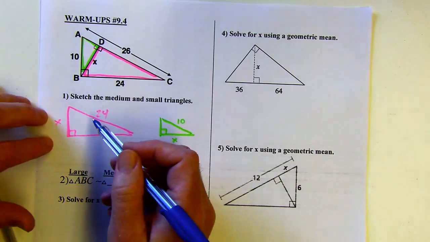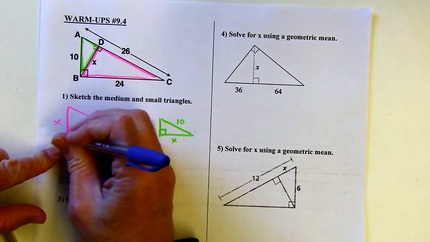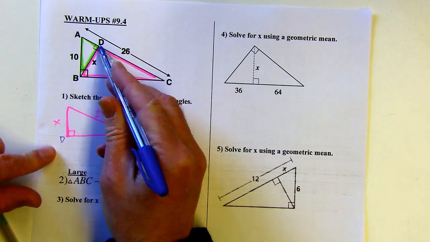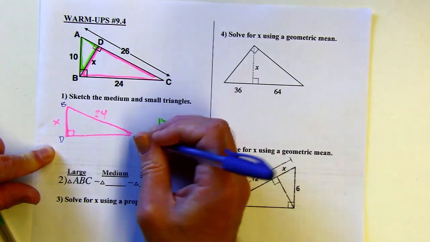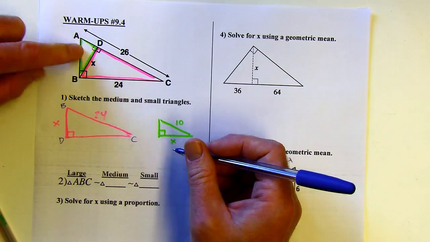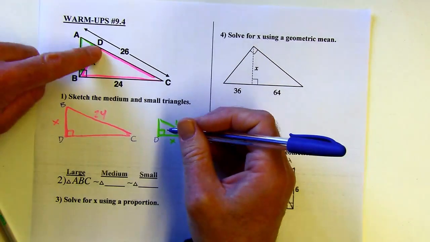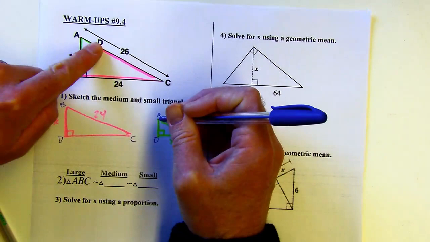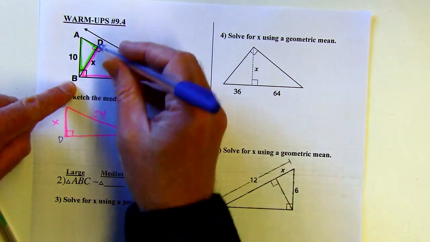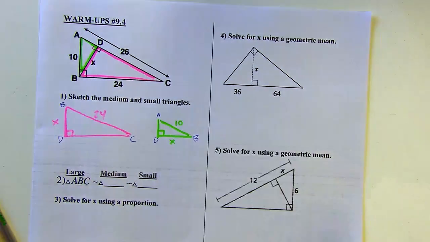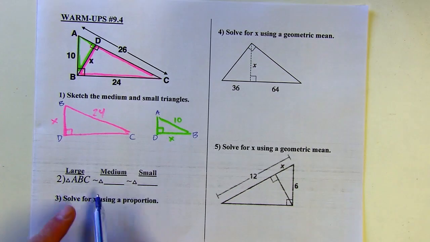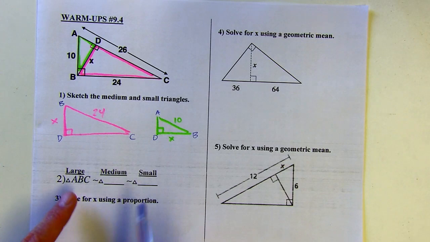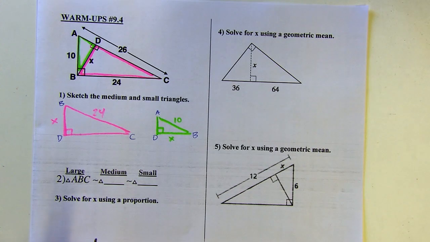So on my pink triangle, let's see, the right angle is at D, and then if I go up X, I'm going to get to the B, and C's at that corner, okay? The right angle in the green triangle is also D, and the short leg would bring me to A. If I go from D down to the long leg, that brings me to B. Okay, so I successfully sketched those triangles, okay? And now that I've got them all facing the same direction, it's a little bit easier for me to write this similarity statement in the next problem.